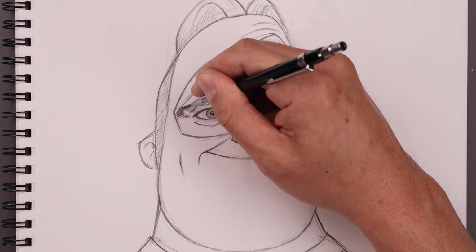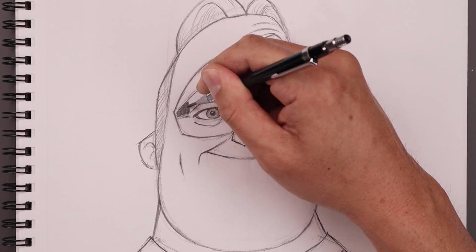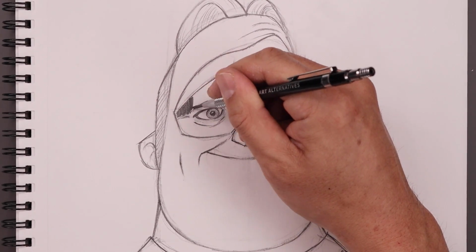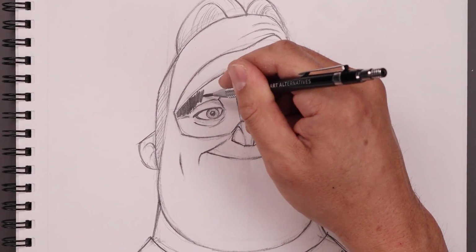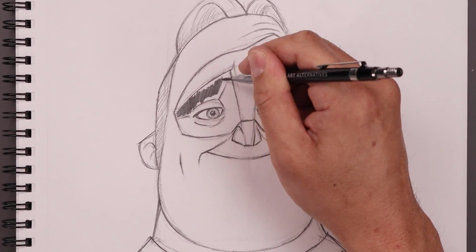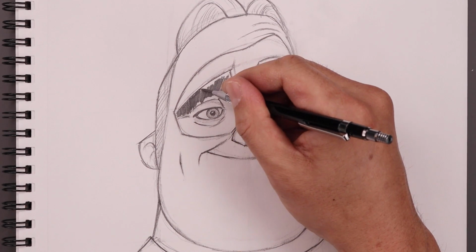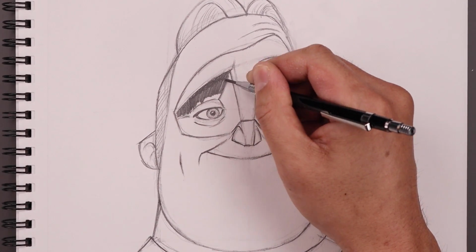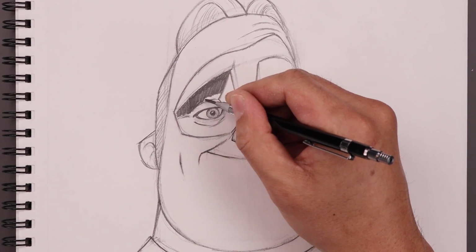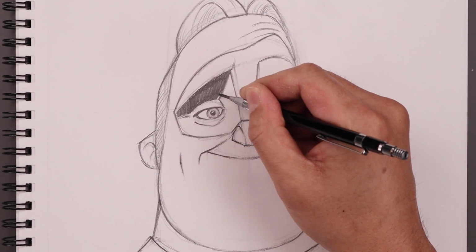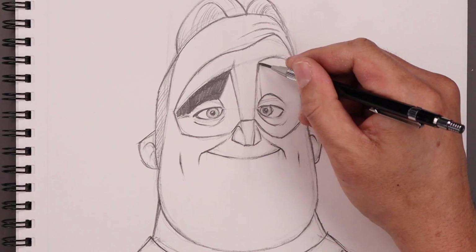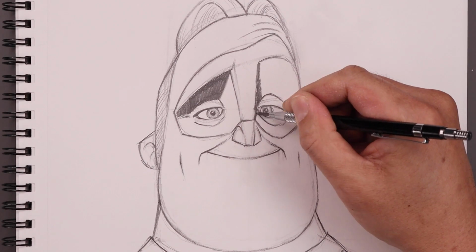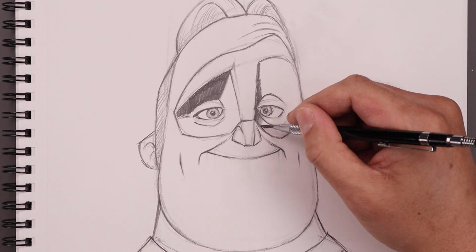And now we're going to go and start adding the various tones to the face. We start by adding a dark shadow just underneath the eyelid. So from this line, just working our way down towards the eye. And we'll do the same thing on the right. Start along the inside. And we're just going to gradually fade that out.